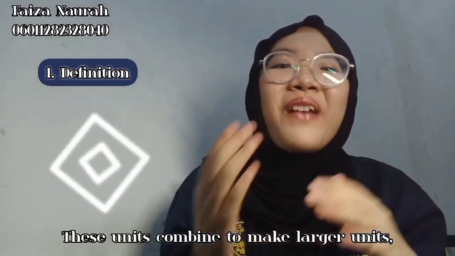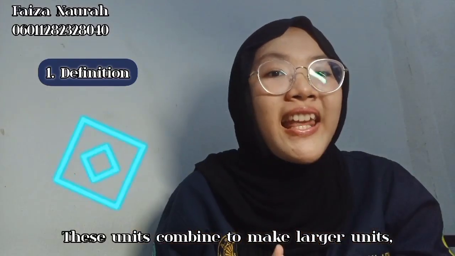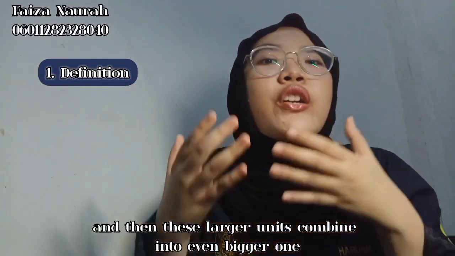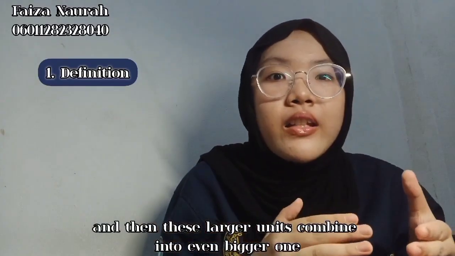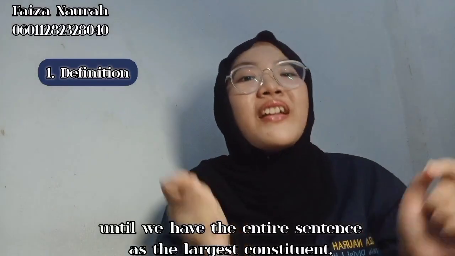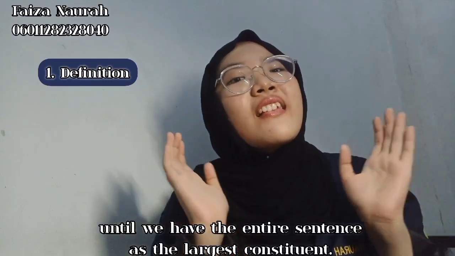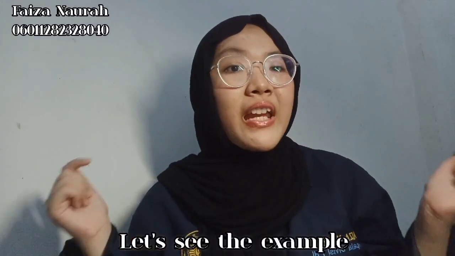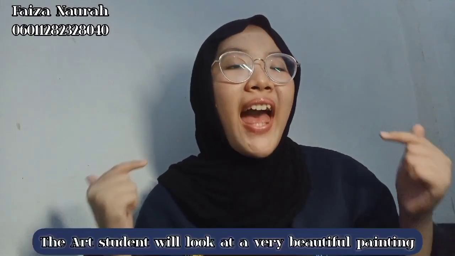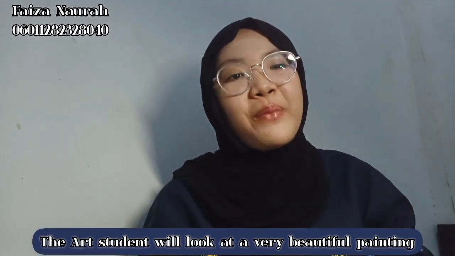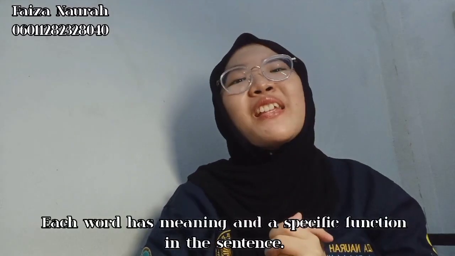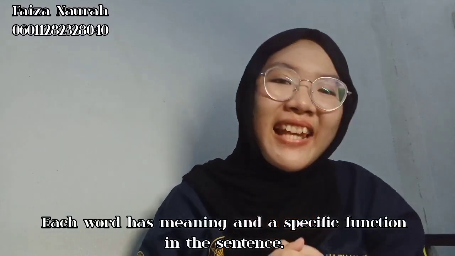These units combine to make larger units, and then these larger units combine to make even bigger ones until we have the entire sentence as the largest constituent. Let's see the example. Dear students, we look at a very beautiful painting. Each word has meaning and a specific function in the sentence.